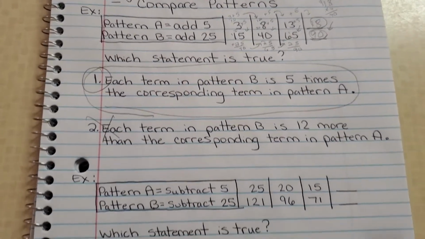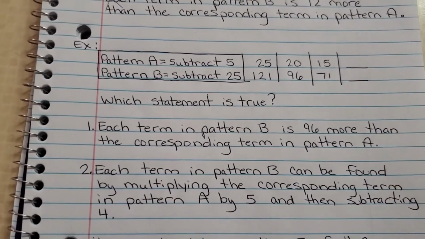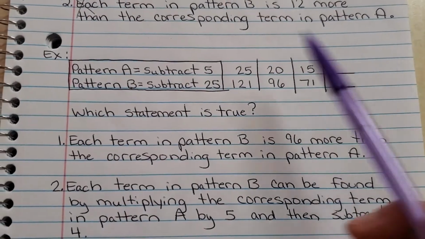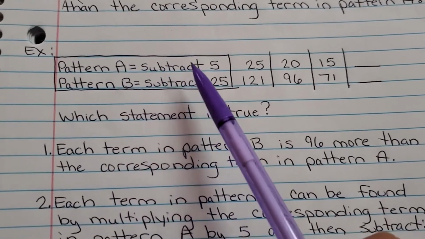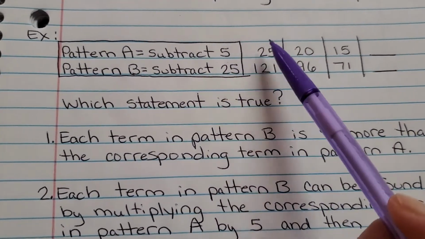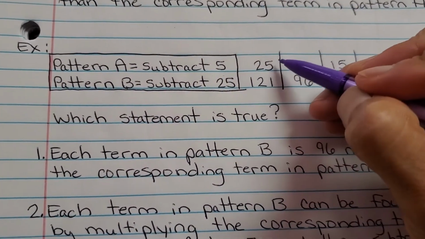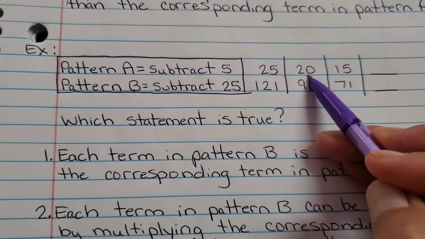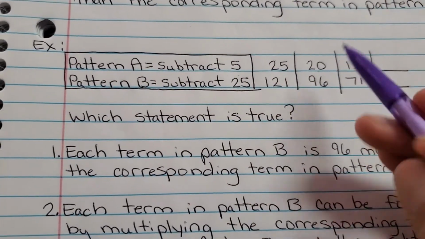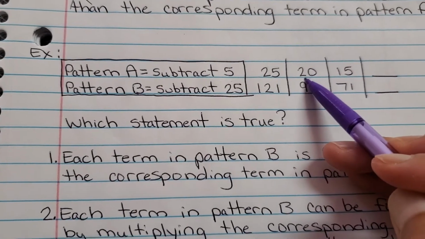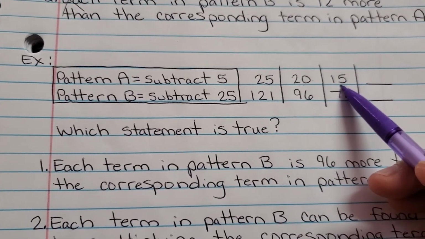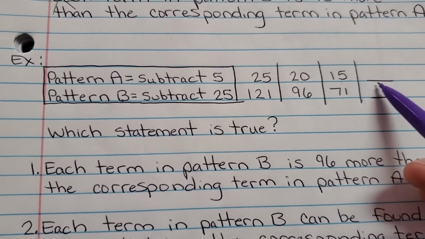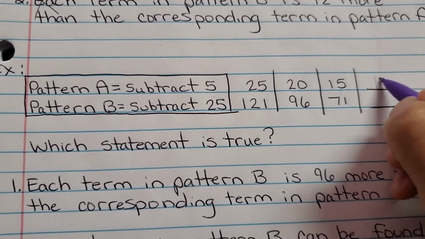So let's try that again. Let's look at our second example here. First, let's start with the pattern. Pattern A says subtract 5. So we subtract 5. 20 minus 5 is 15. 15 minus 5 equals 10.